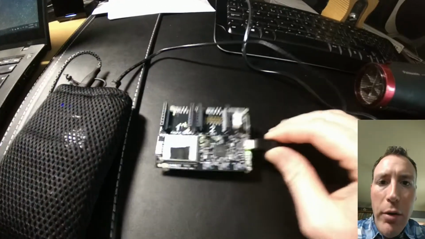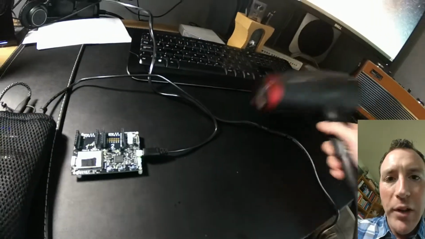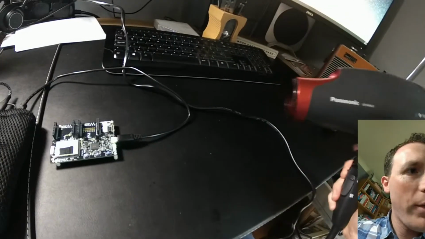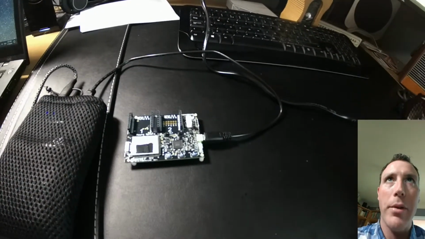So what I'm going to do is heat this board up. So, nuclear reactor temperature sensor. I've got a very low-tech heating device. I borrowed this hairdryer. I'm just going to turn this on for a few minutes and we'll see what happens. I'm going to hope to heat the board up.